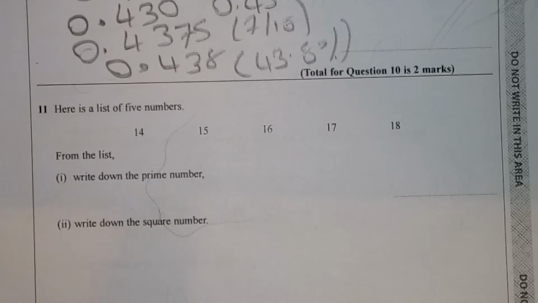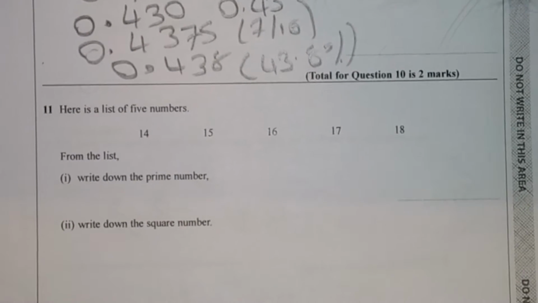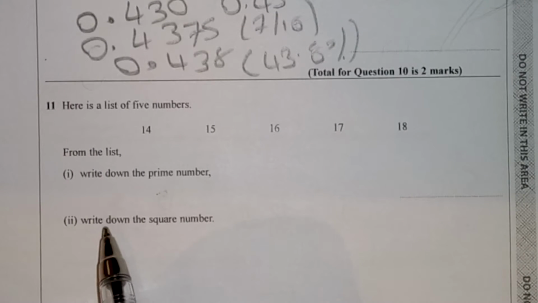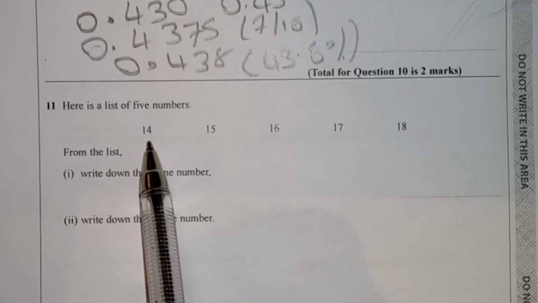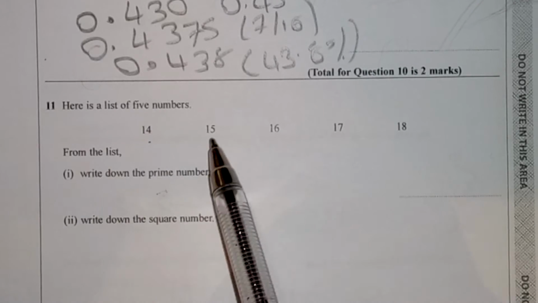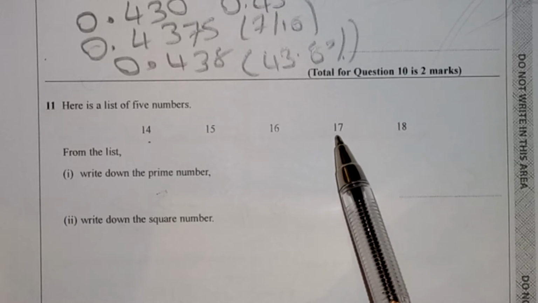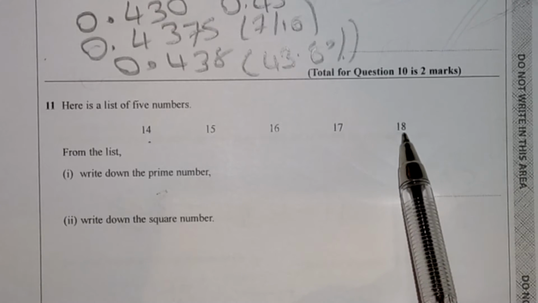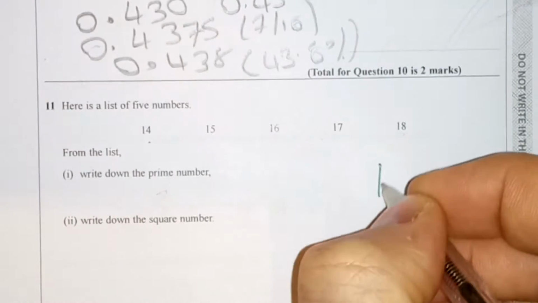The 5 numbers: 14, 15, 16, 17, 18. From the list, write down a prime number. So a prime number's only got 2 factors. This has got 1, 7, 14. This has got 5 as an extra prime number, and that one's got 2 because it's even. This one here, it's only got 1 and 17, so that's my prime. So it's got to be 17.